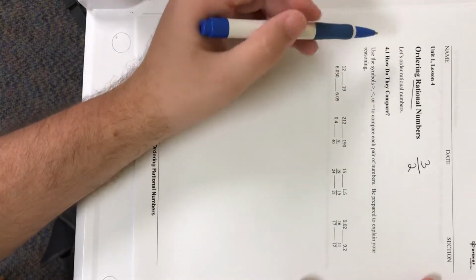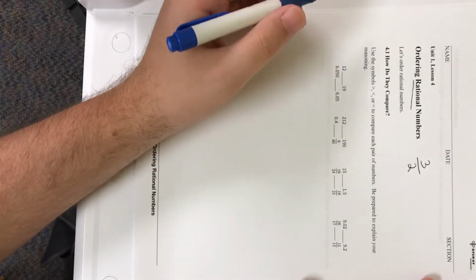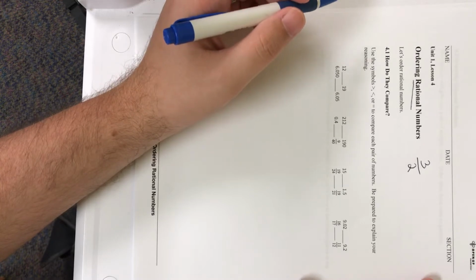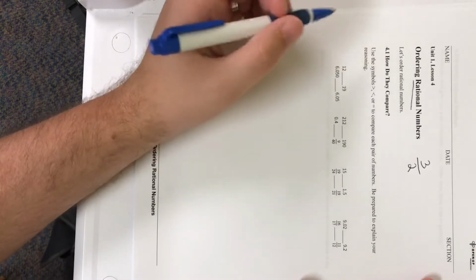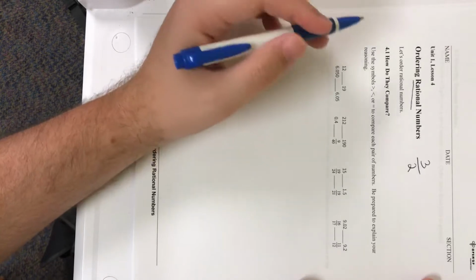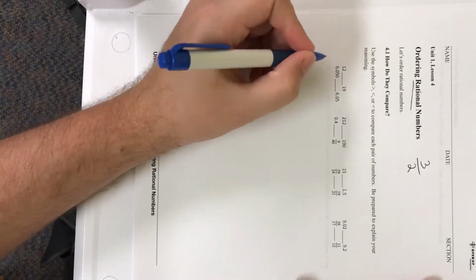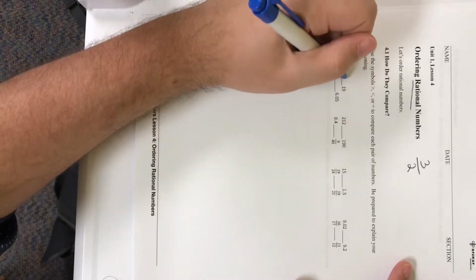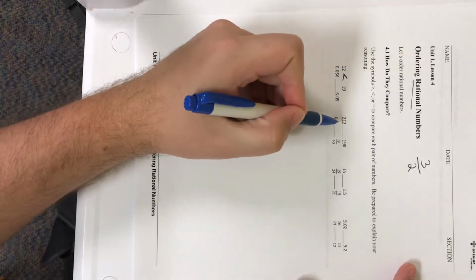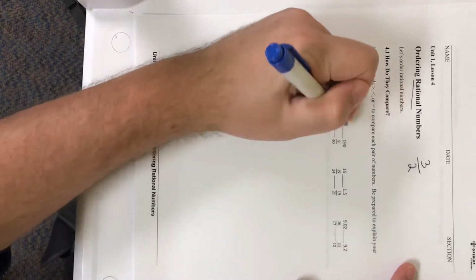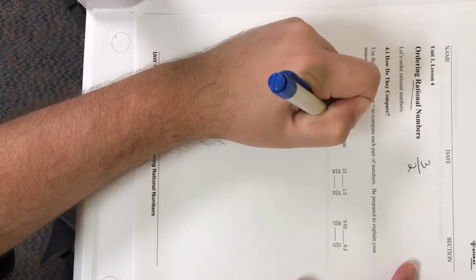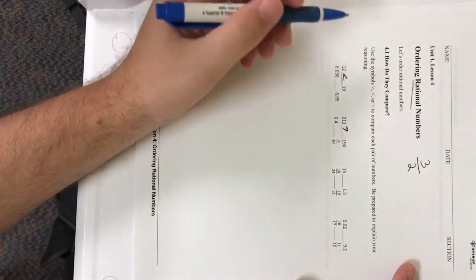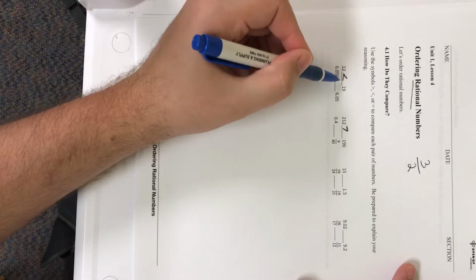In our first activity today, we're going to use the symbols greater than, less than, or equal to compare each pair of numbers. Be prepared to explain our reasoning. When it says be prepared, it just means how did you think through comparing them. So in comparing 12 to 19, I know that 19 is greater than 12 because I'd rather have $19 than to have $12, and those are positive numbers. To compare 212 to 190, 212 is greater than 190. So that says 12 is less than 19.